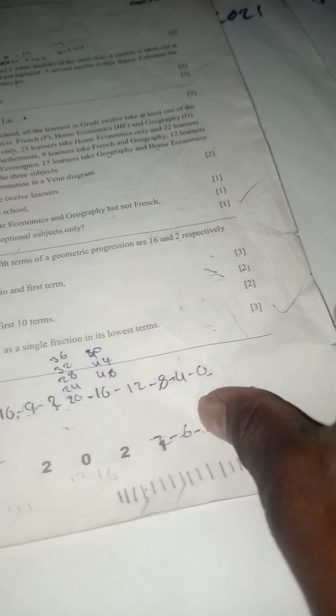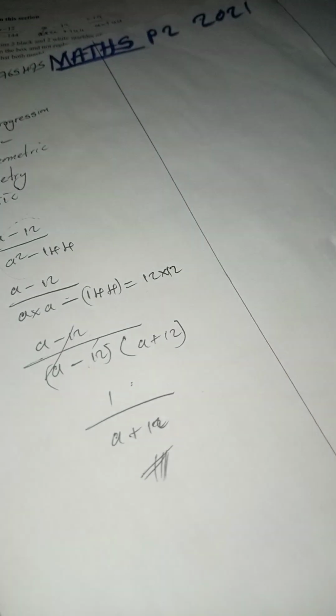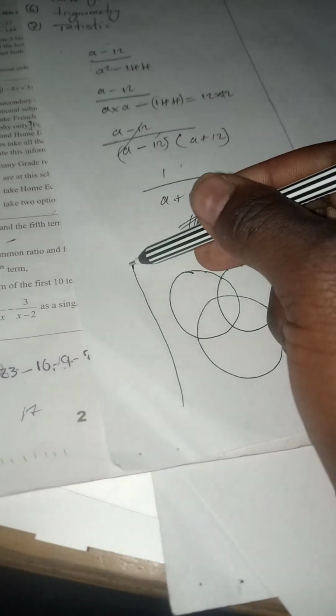So now in starting this question, let me just write this so that we are not wasting time. I advise you start with the one which is in the middle.